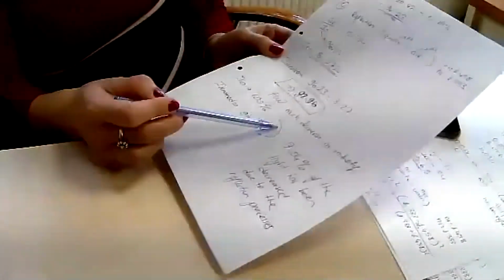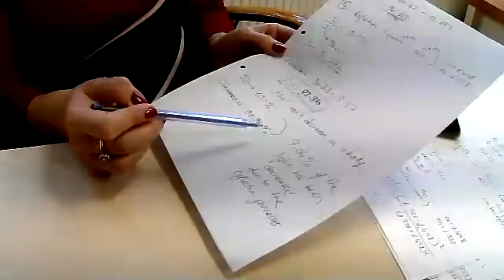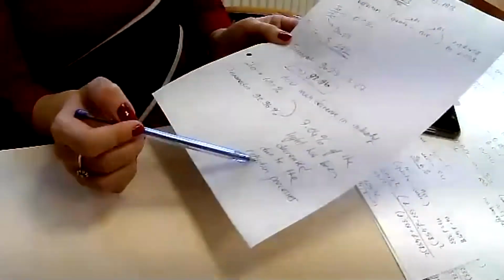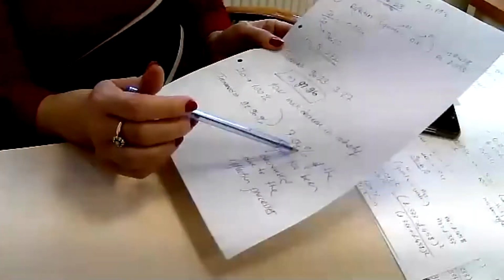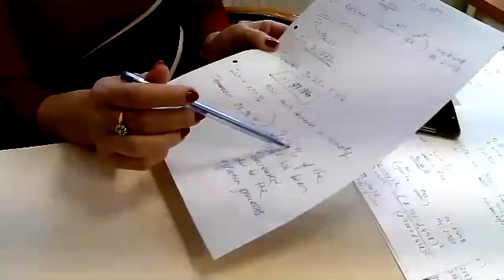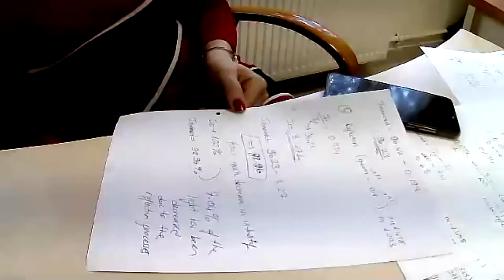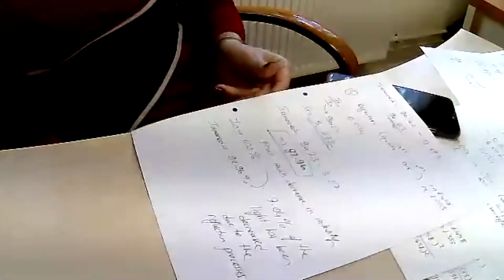The difference between the beginning and the remaining intensity gives the decreased percent of the intensity. So 7.04% of the light intensity is decreased due to the reflection processes. So this is the end of the 7th question.